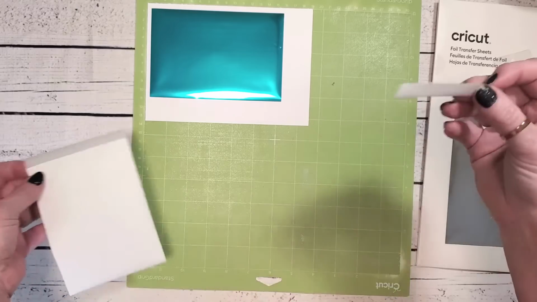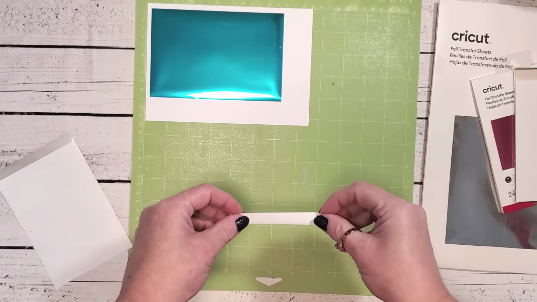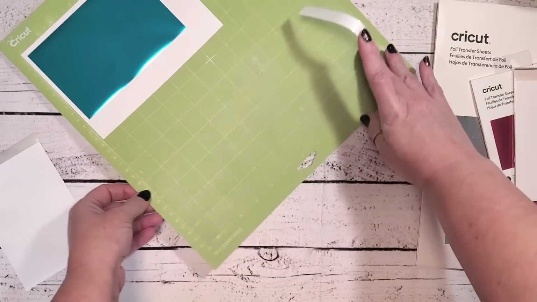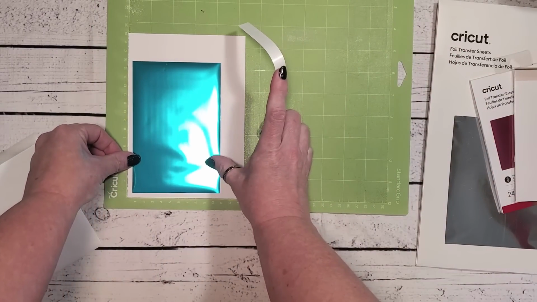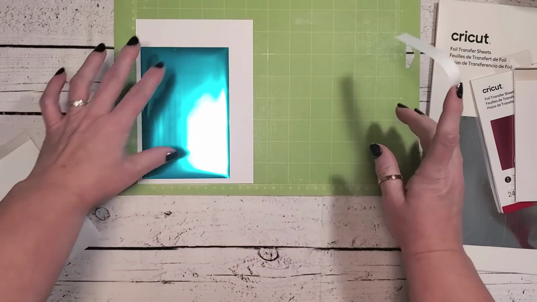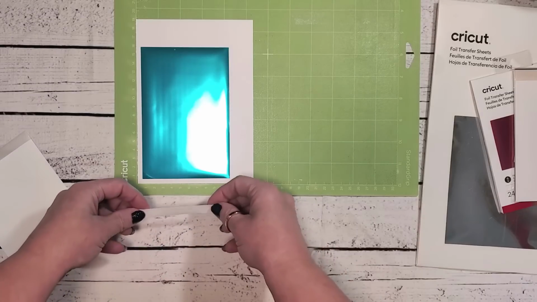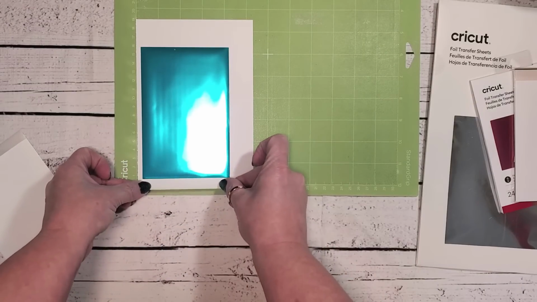So you have plenty of tape that comes with the foil transfer system, so you don't really need to worry about wasting anything or saving anything. Remember, once you've used this piece of foil transfer sheet, you cannot use it again. So if you ever, like I said, if you need to cut it down, cut it down.